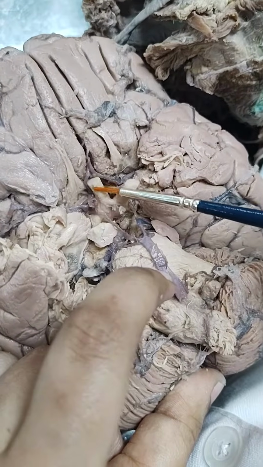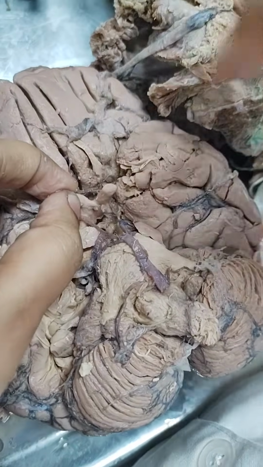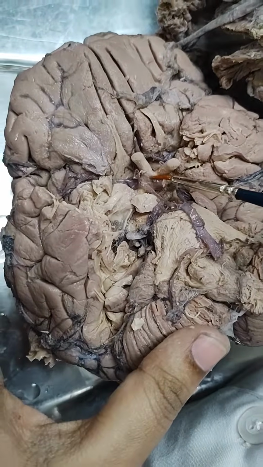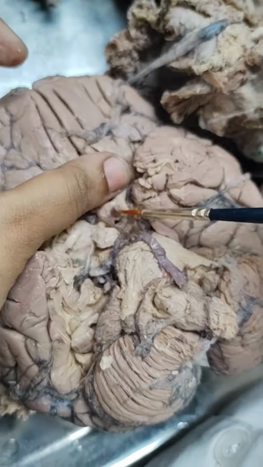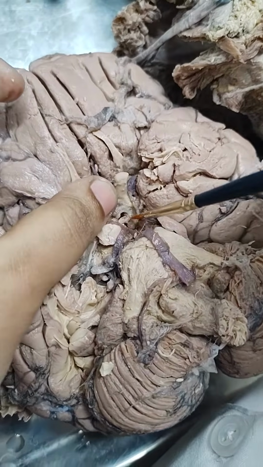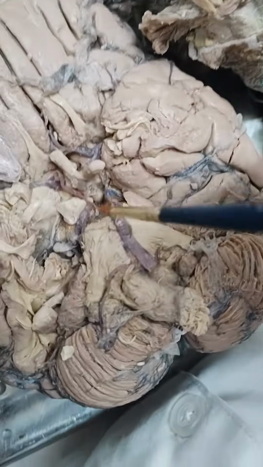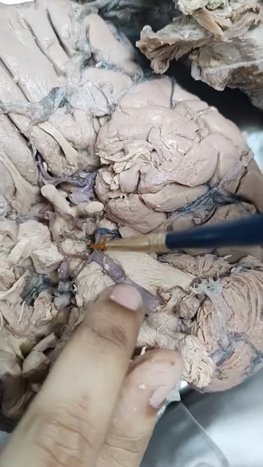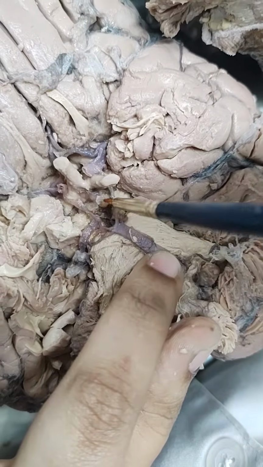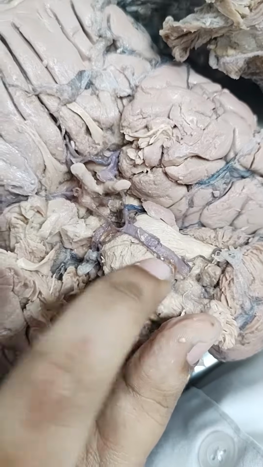You can also see the two optic nerves crossing over here to form the optic chiasma, and there is the stalk of the pituitary here, and two mammillary bodies. These are the things you can see in the interpeduncular fossa. These two are the mammillary bodies.